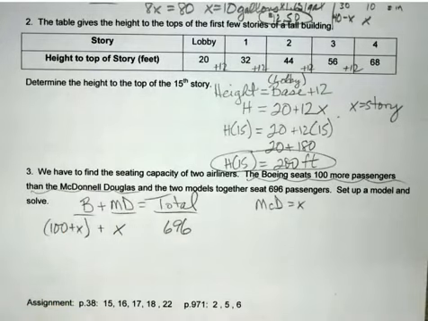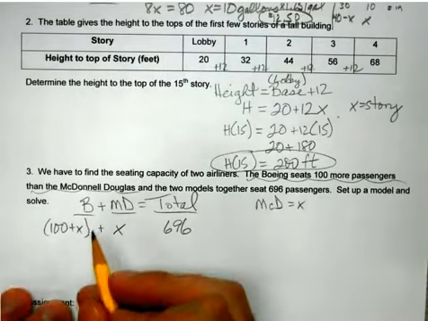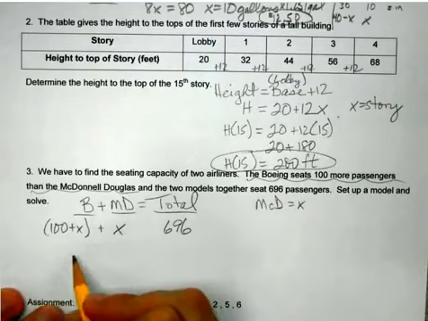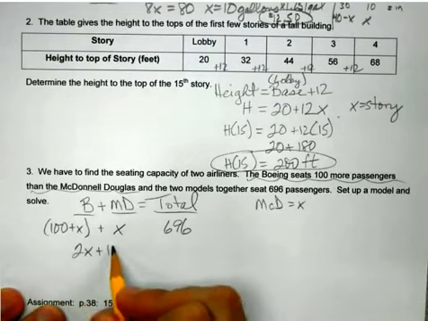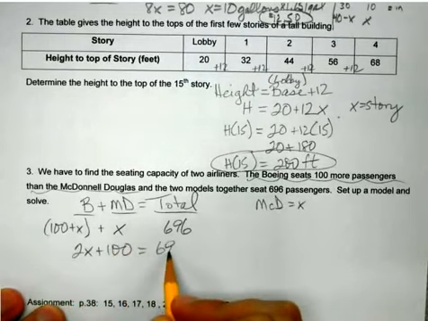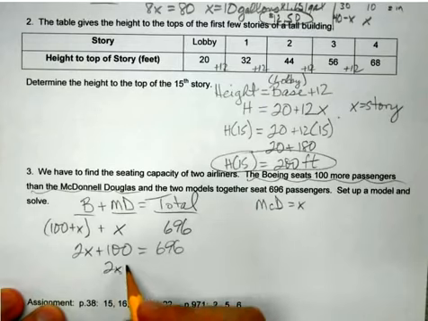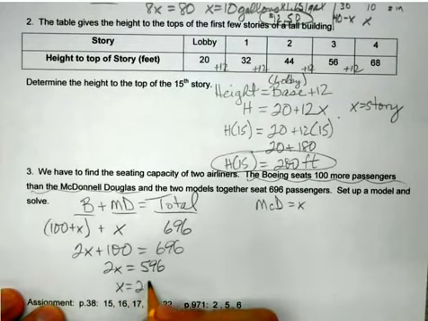If McDonnell Douglas were 75, Boeing would be 175. We can plug in some numbers quick just to make sure that our logic is there. Okay, so once we get that done, now we can just go through and solve this. So we've got 2x plus 100 equals 696. Subtract that over. Divide by 2.